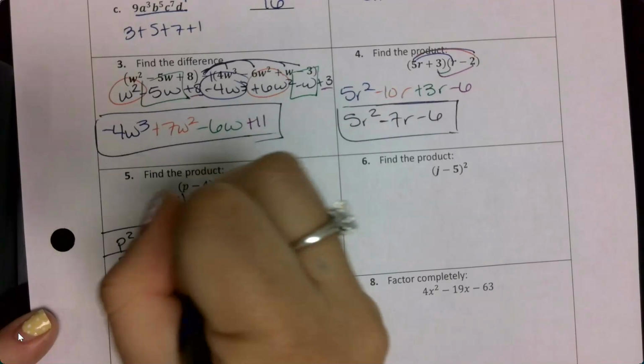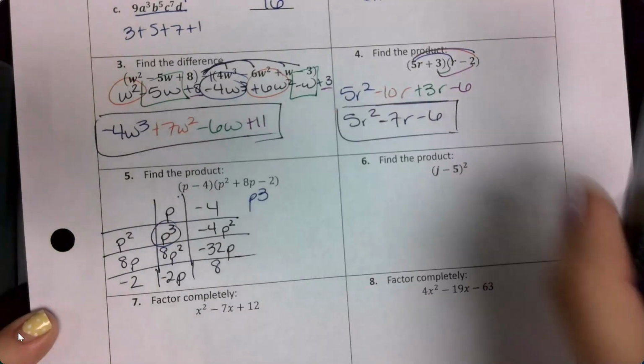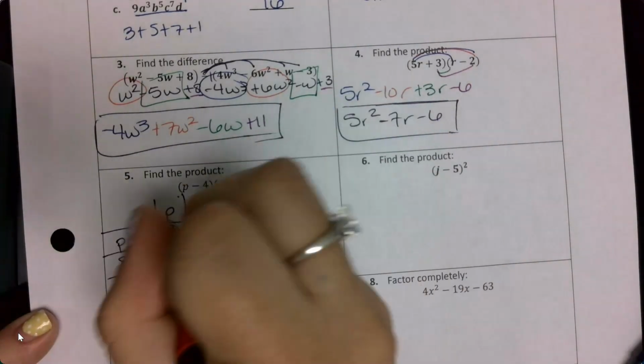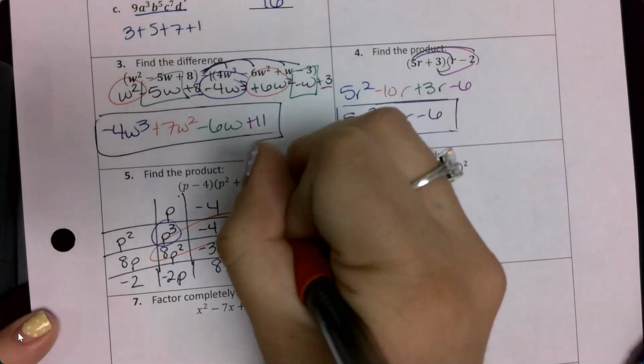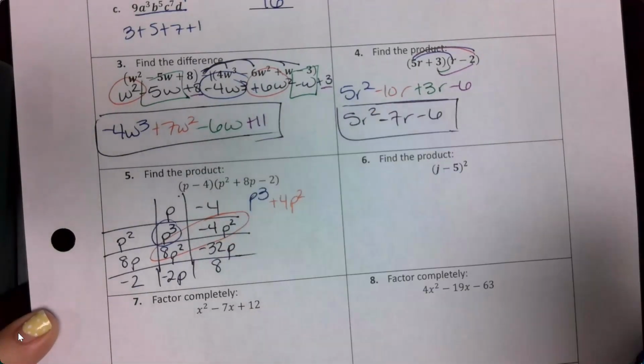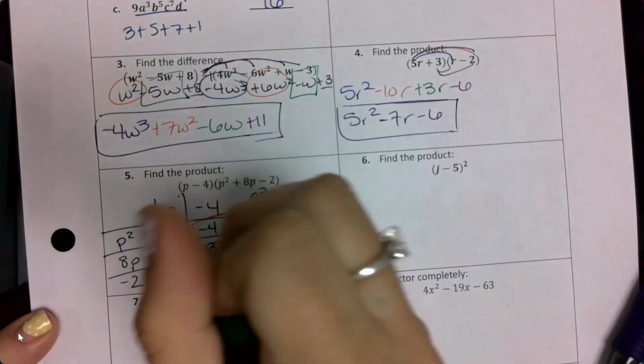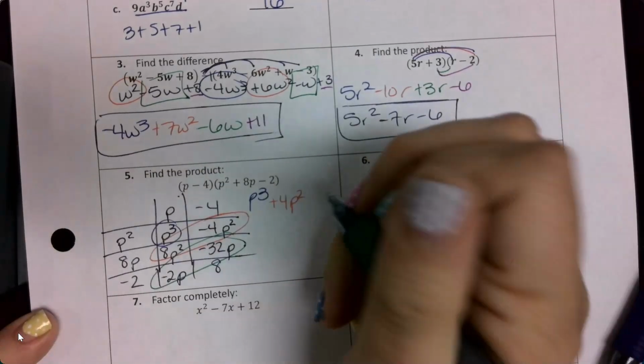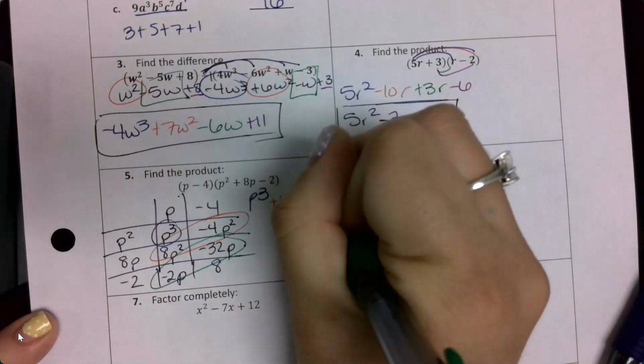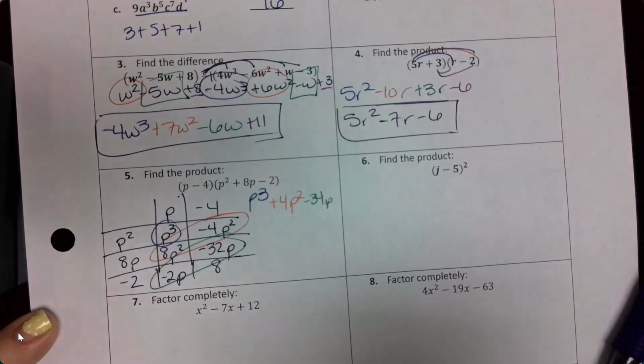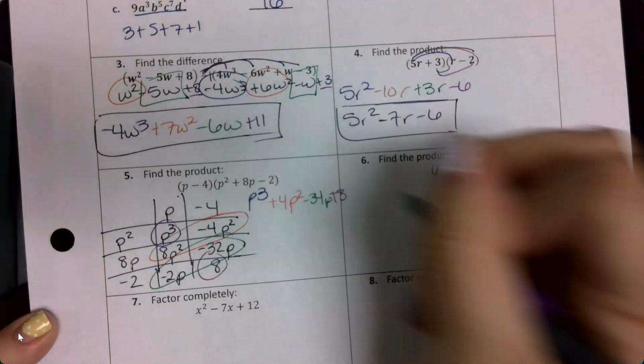Then I want to combine like terms, so I have p cubed. Then I have 8p squared minus 4p squared is going to give me 4p squared. Then I have negative 2p minus 32p, which is going to give me negative 34p. And then I just have this 8 left at the end.